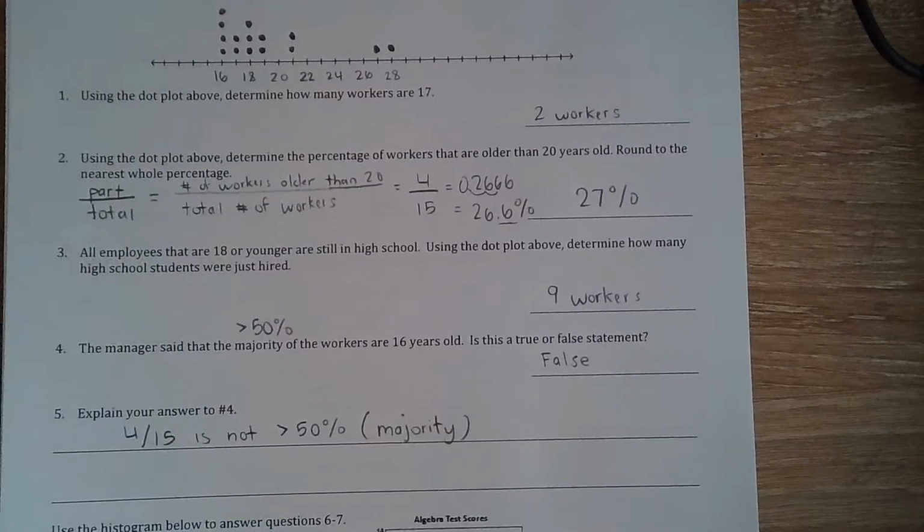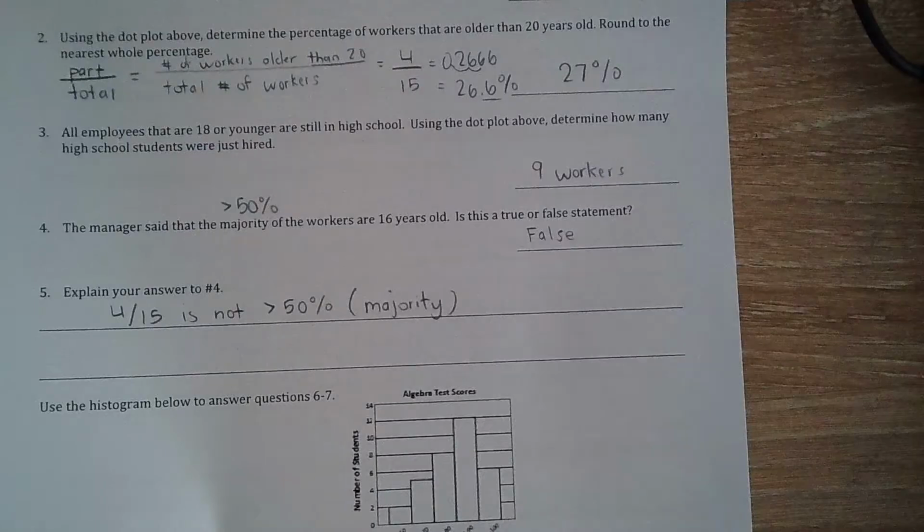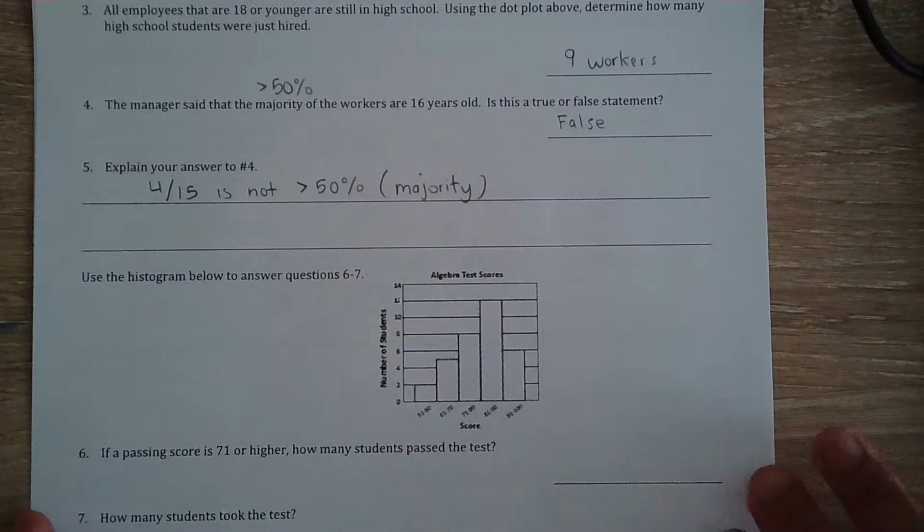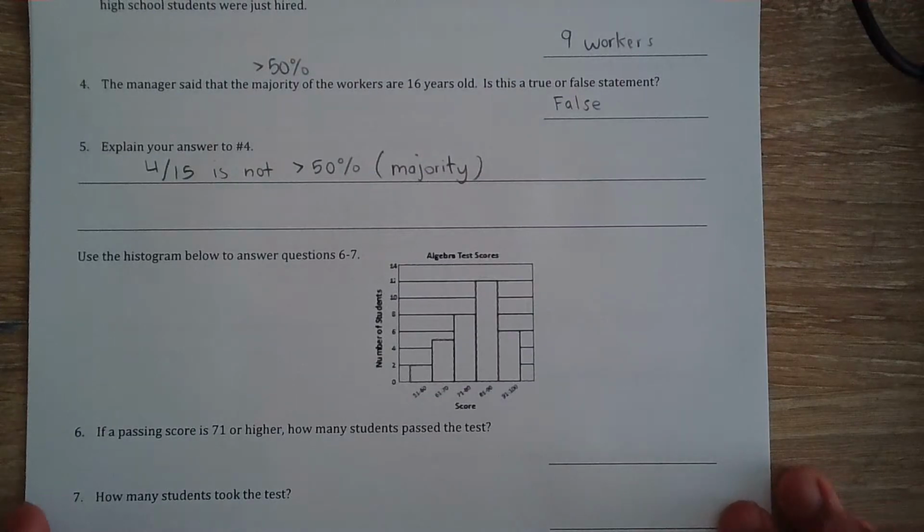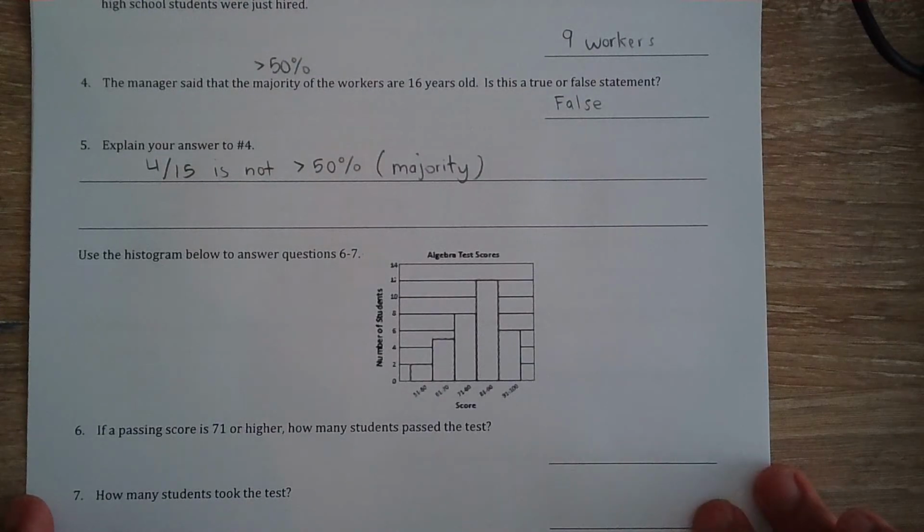All right, moving on to question number 6. If a passing score is 71 or higher, how many students pass the test? So we need to go ahead and use this histogram. Let's see, passing 71 or higher. We can find out how many students pass the test by looking at each of these bars, right?